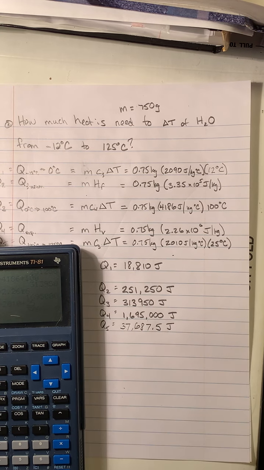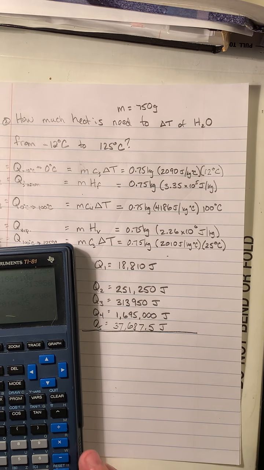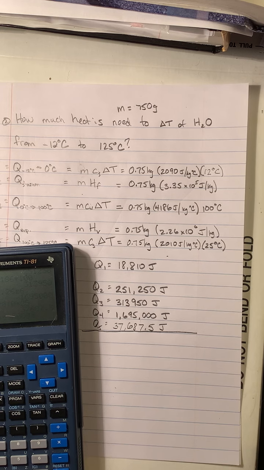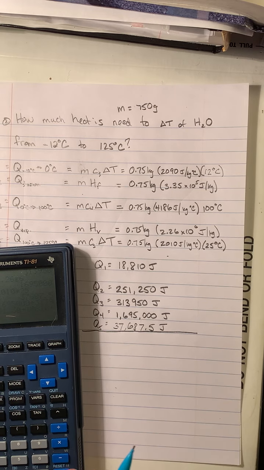37,687.5 joules. And what I'm looking for is the total amount of heat needed, so I'm going to add all these together. 1,695,000 plus 313,950 plus 251,250 plus 18,810 plus, oh, I got them all. 1, 2, 3, 4, 5. Yes, those are all five.